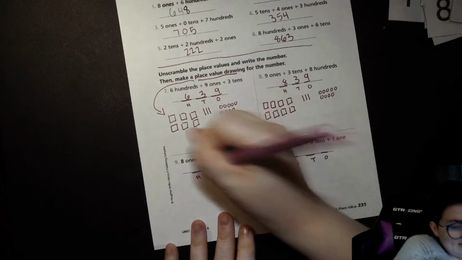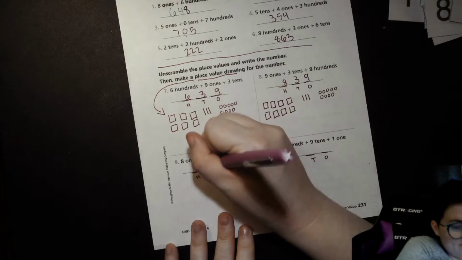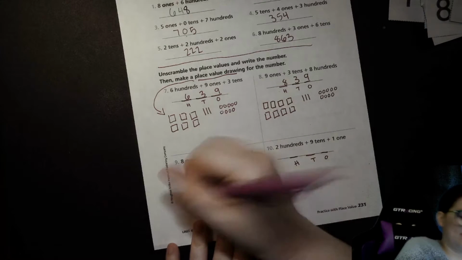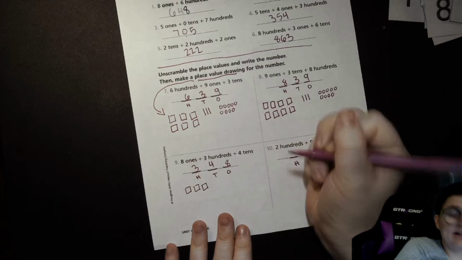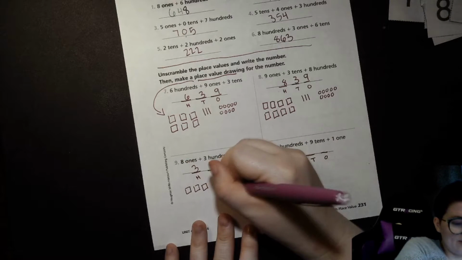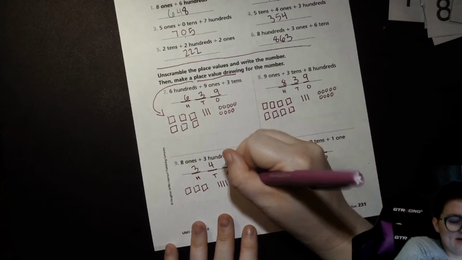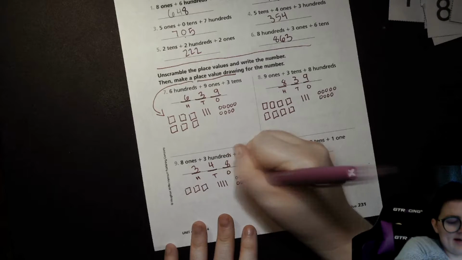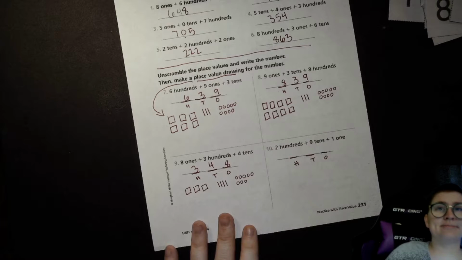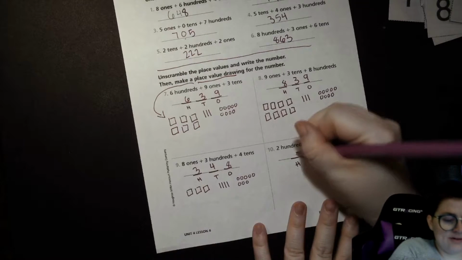All right, 8 ones, 3 hundreds, 4 tens, 1, 2, 3 hundreds, 1, 2, 3, 4 tens, 1, 2, 3, 4, 5, 6, 7, 8 ones. All right.